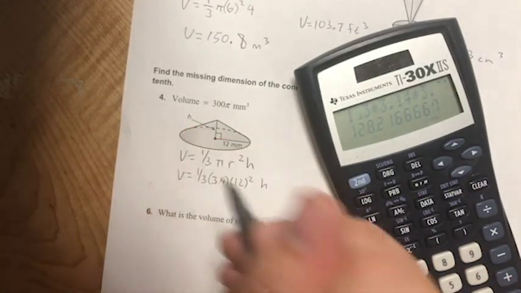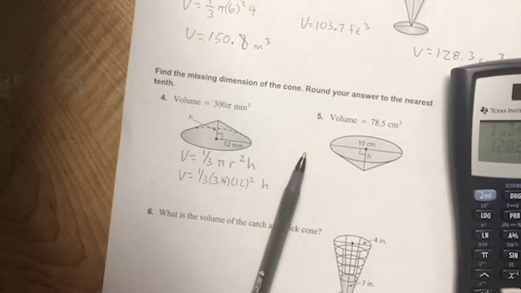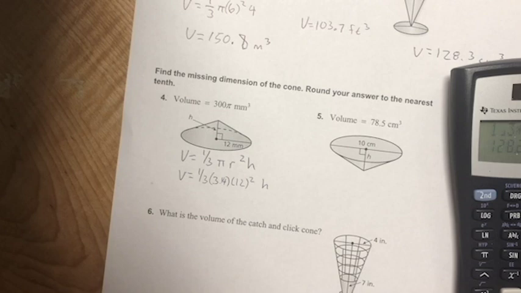Oh, wait a minute. You know what? Pause. This is why I shouldn't be writing in pen. I messed up. I see something wrong. So let's slow this one down just a little bit and look at what's happening here. I didn't see this at first.